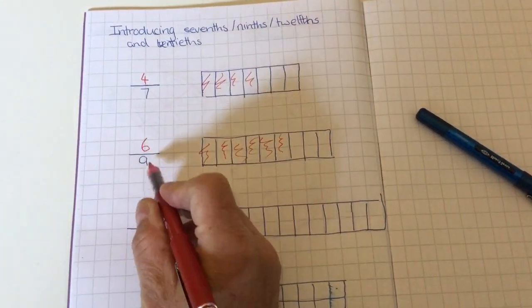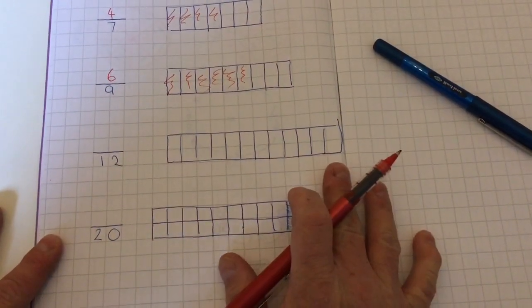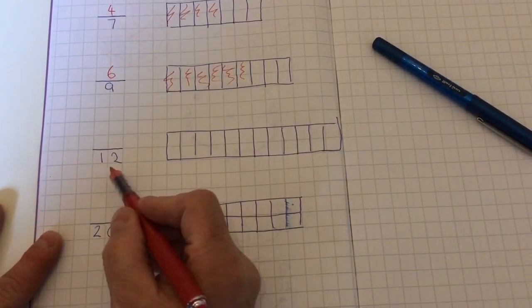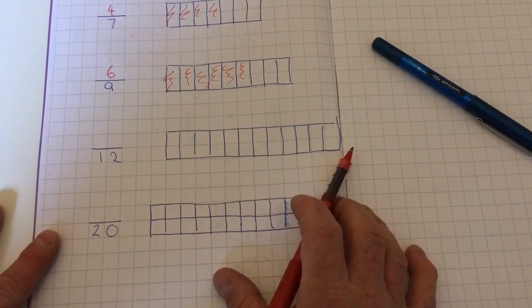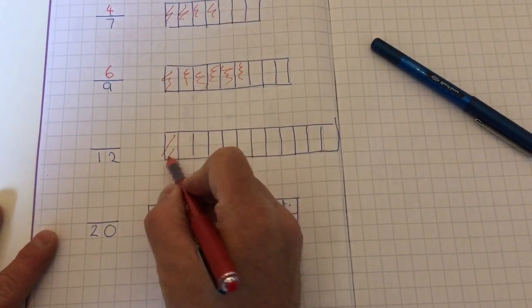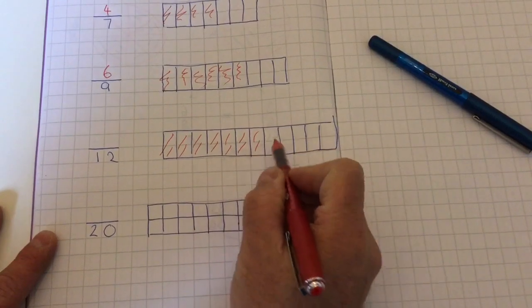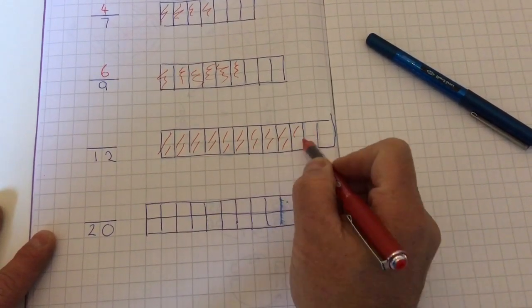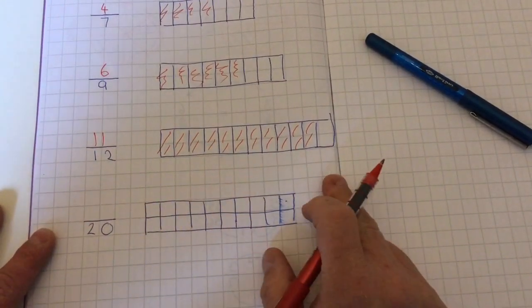So we have 6/9. Down here, the pieces in our whole shape are getting smaller. That's why the number over here gets bigger, because we've cut it into more pieces. Okay, so the smaller the fraction, the bigger the number. In this one, I'm going to shade in. Let's go right to the very end up here this time. We'll go all the way up to 11/12. So nearly all of that shape is shaded in.